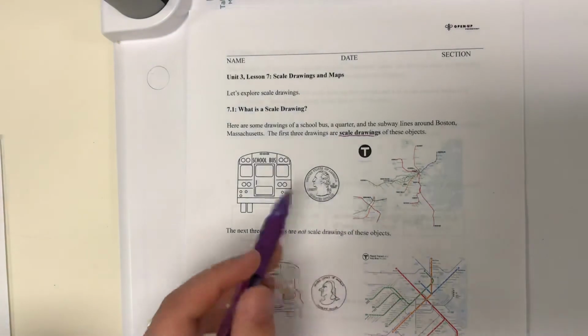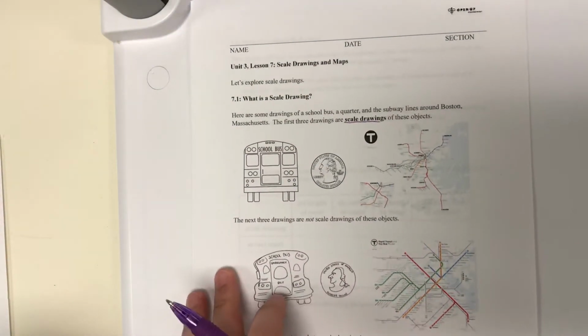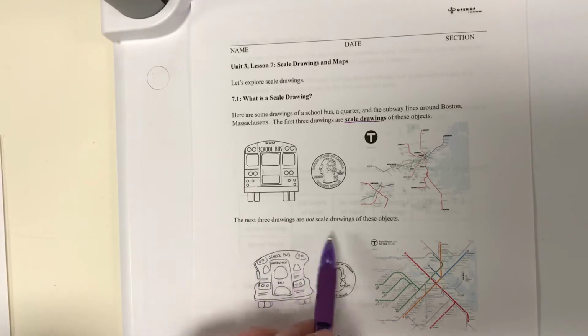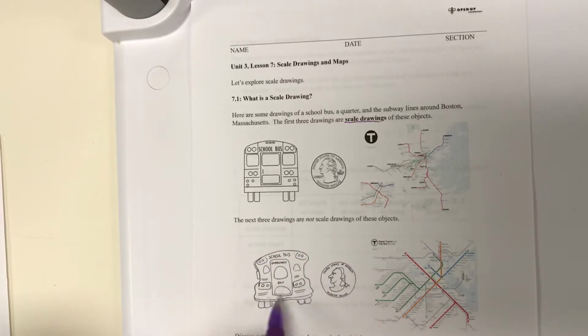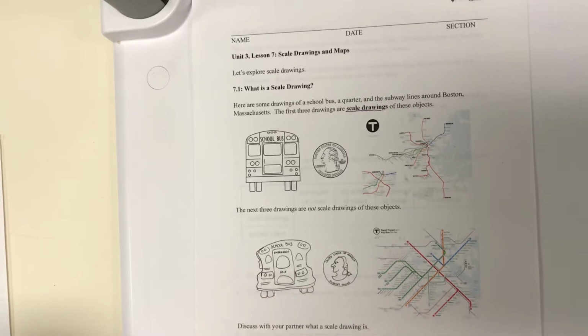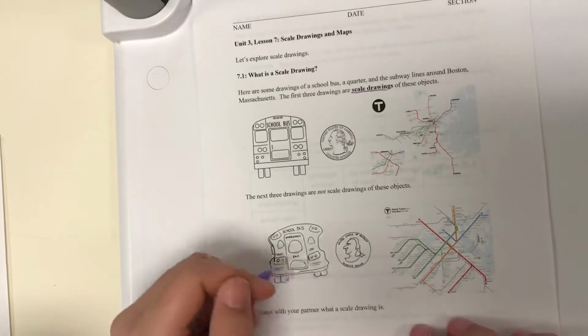If you look, we're trying to identify what each is, and the next three drawings are not scale drawings of these objects. You can kind of see that one's mashed up, and you just have some things not to scale. It says discuss with your partner what a scale drawing is.